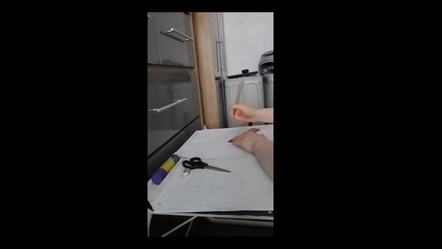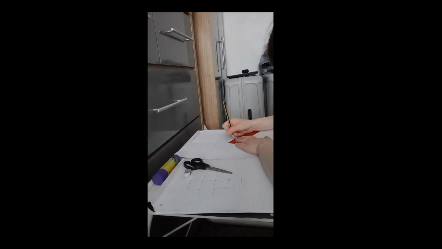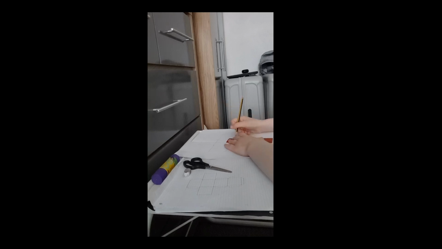Knowing where to place the tabs can be quite difficult, so you can ask a parent or guardian or even teacher to help you. There's also a lot of online resources that you can use, which actually provide the templates ready-made for you. But it's quite good to learn how to draw your own.